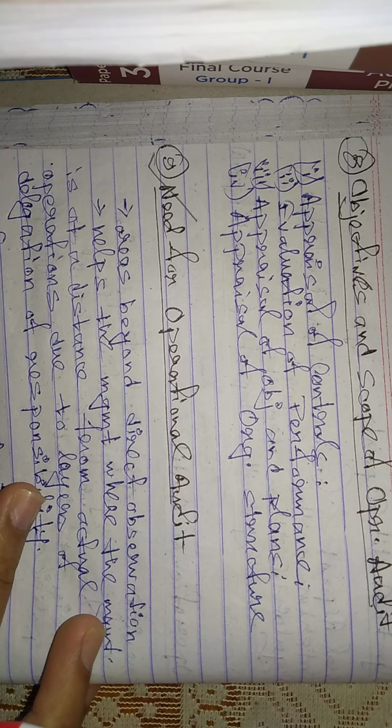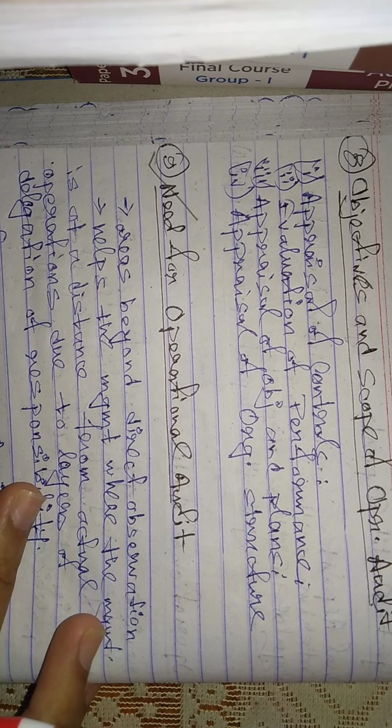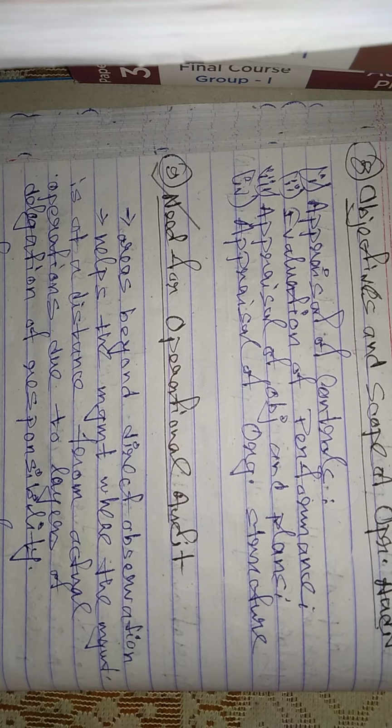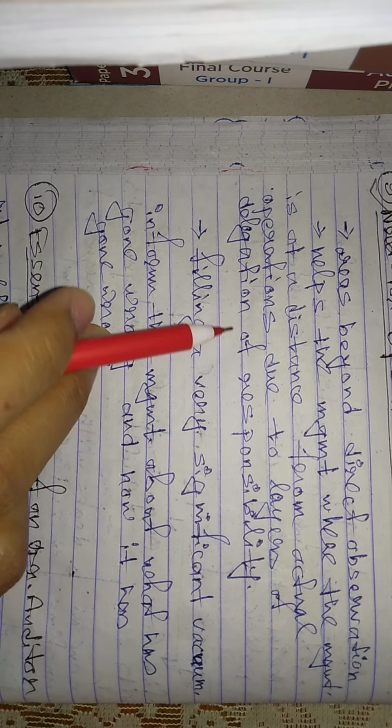Appraisal of controls, evaluation of performance, appraisal of objective and plan, and appraisal of organizational structure. The next question is very important. Need for operational audit. Why do we need operational audit? Operational audit looks at the areas beyond direct observation, helping the management where the management is at a distance from actual operations due to the layers of delegation of responsibility.